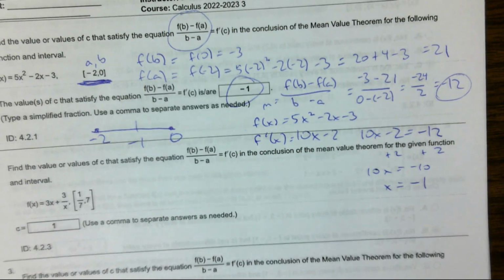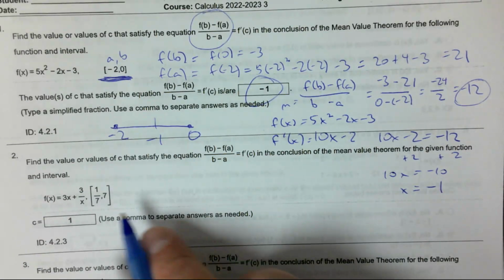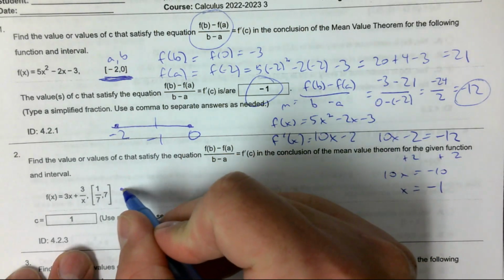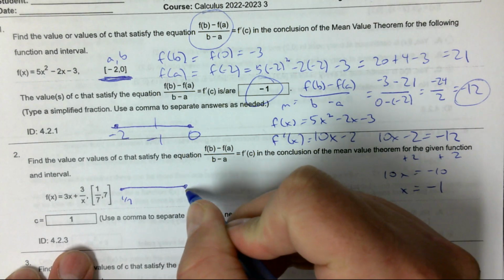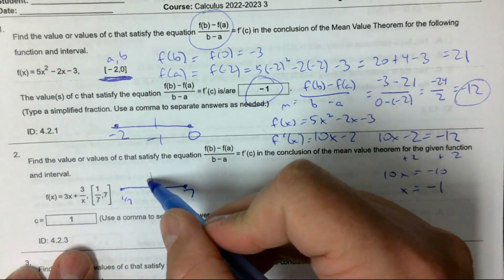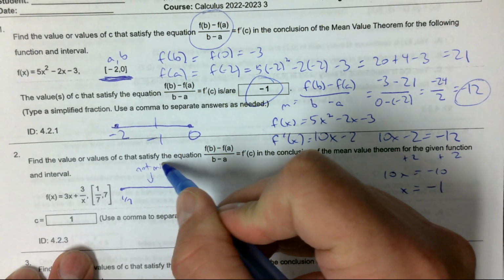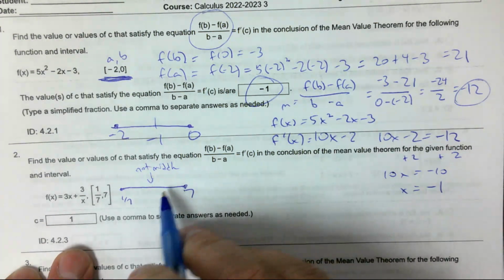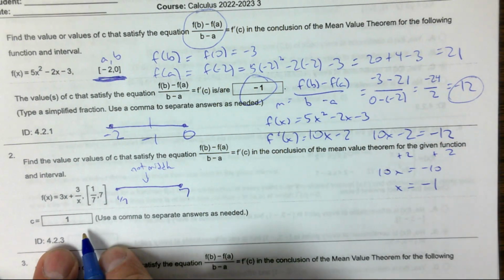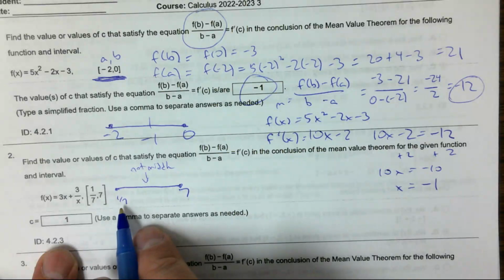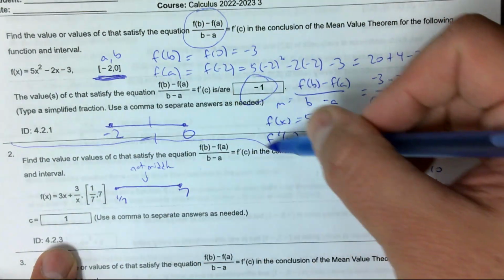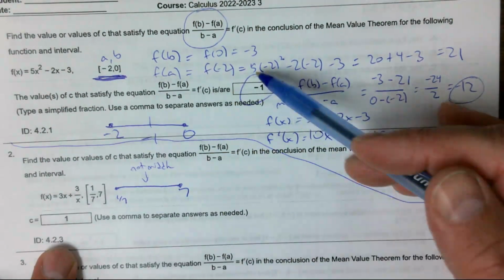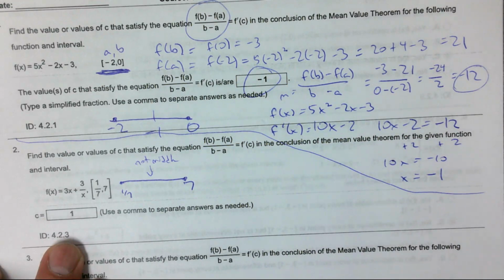Now the problem is, as you can see on this one, if you have 1/7 here and you have 7 here, it's not the middle, because our answer looks like it's going to be 1. And so you can't always just take the middle. So be careful about that. Just because something happens for one problem doesn't mean it's going to happen for the other.